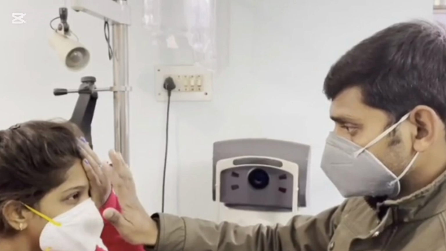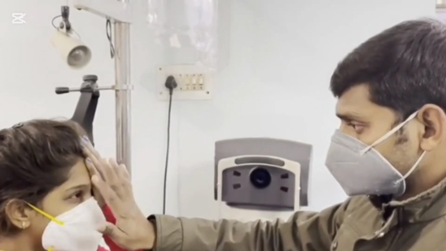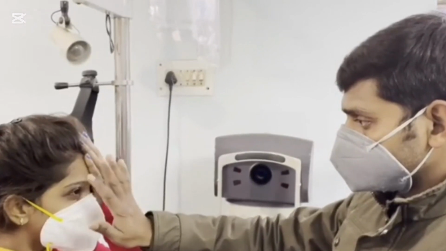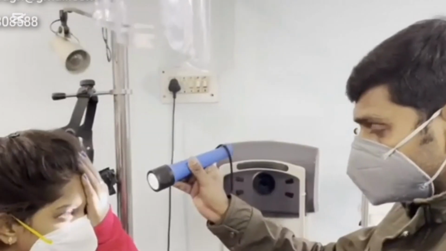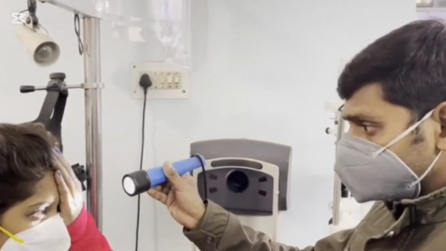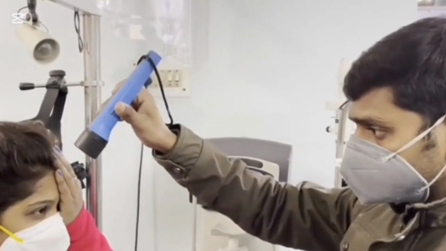When the patient fails to count fingers, the examiner moves his hand close to the patient's face. If he can appreciate the hand movements, visual acuity is recorded as hand movement positive. When the patient cannot distinguish the hand movements, the examiner notes whether the patient can perceive light, that is PL positive, or if he cannot perceive light, that is PL negative.